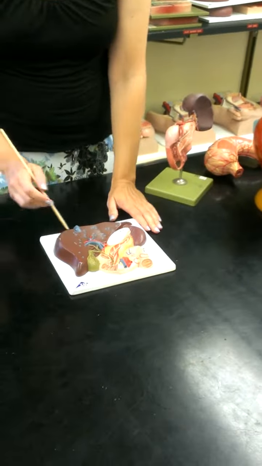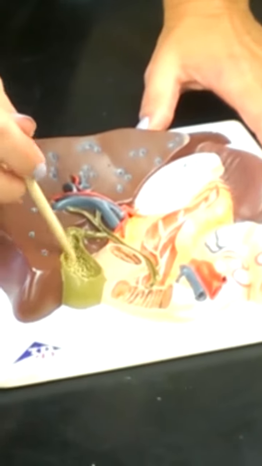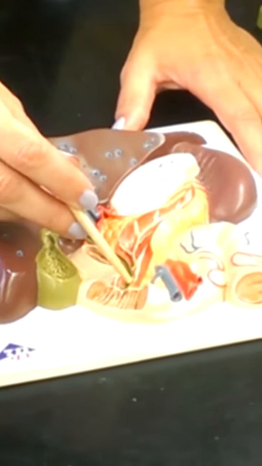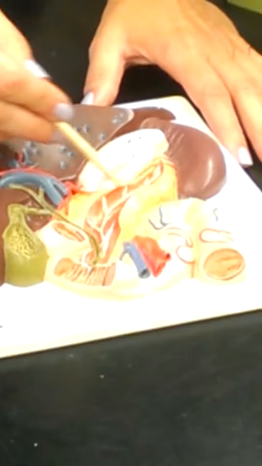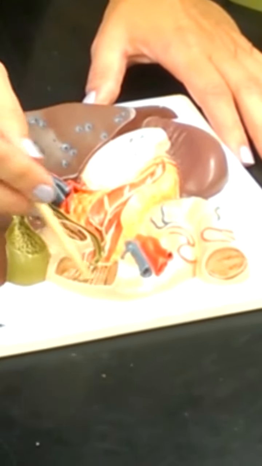Here it is all put together. The liver with the right lobe and the left lobe. You can't see the caudate lobe or the quadrate lobe on here. There's your gallbladder with the cystic duct, turns into the common bile duct. The pancreas with the tail, the body, the head, and the pancreatic duct goes into the duodenum through the duodenal ampulla.